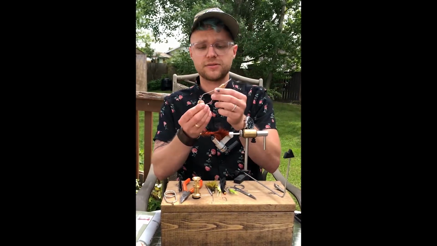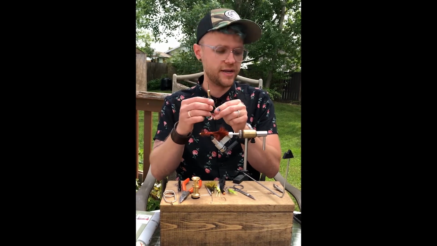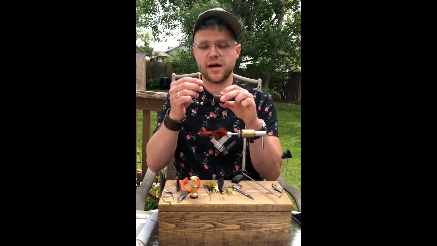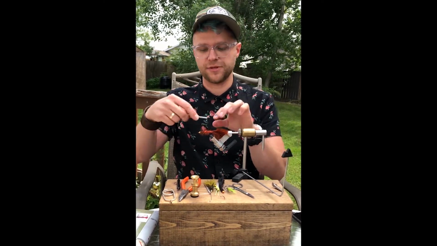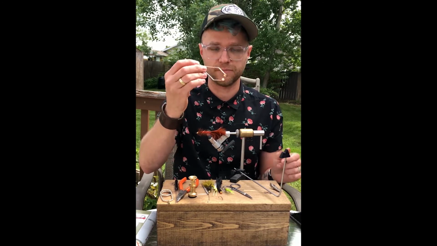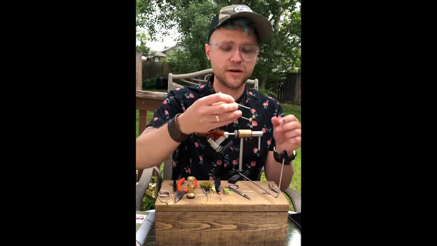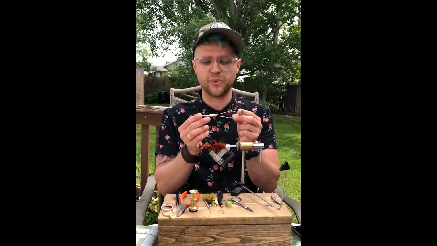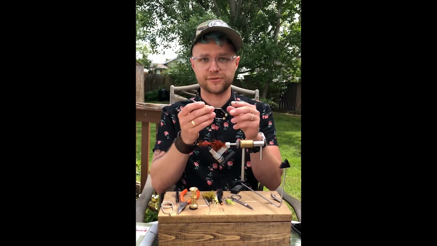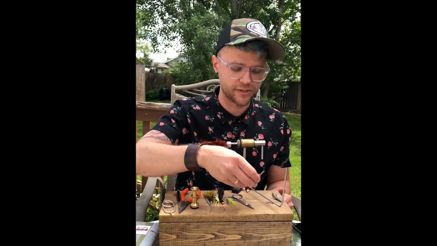You'll need a bobbin. This is what's called a bobbin, and it is what holds the thread while you're tying. So the thread goes in there and the thread comes out of there, and that's what you use to spin on the thread. And these come in all shapes and forms and ranges of quality, from a couple bucks to $50 or something like that for a really nice one.